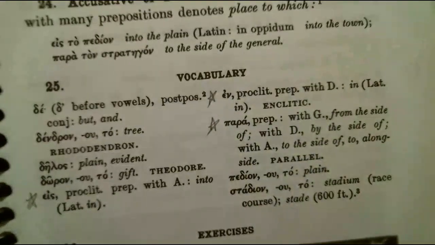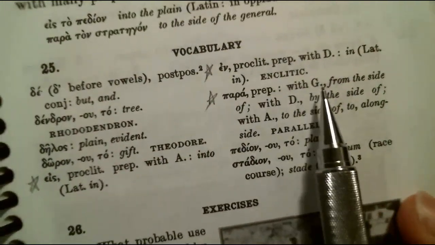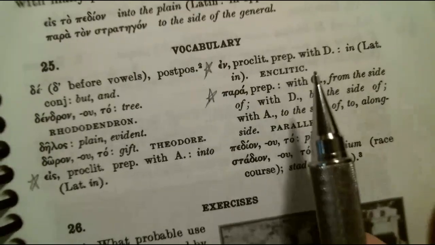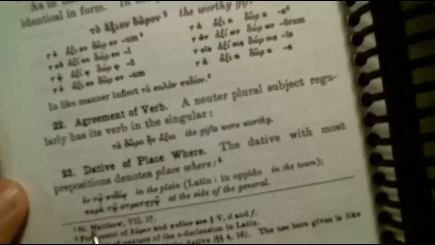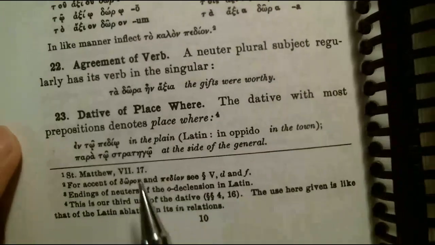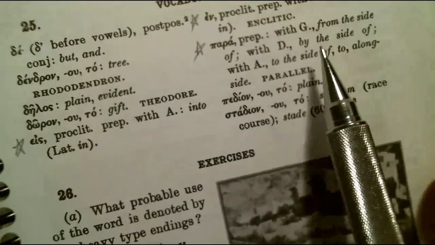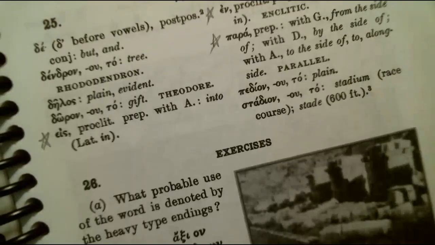So when you learn these prepositions, remember which cases go with them and what the different nuanced meanings of those cases are, right? So here we have para to stratego, at the side of the general. So we're using this dative. So again, the general is in the dative here, so by or at the side of the general, right?